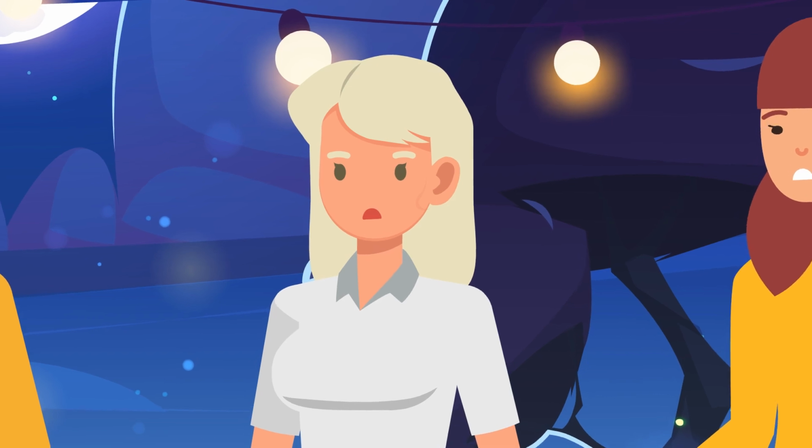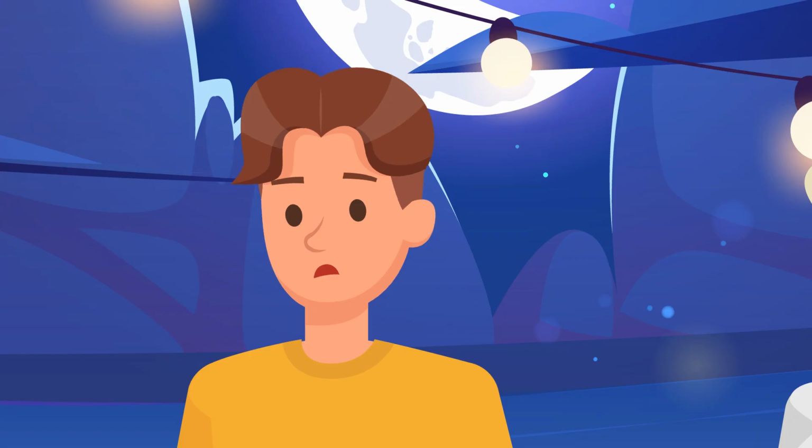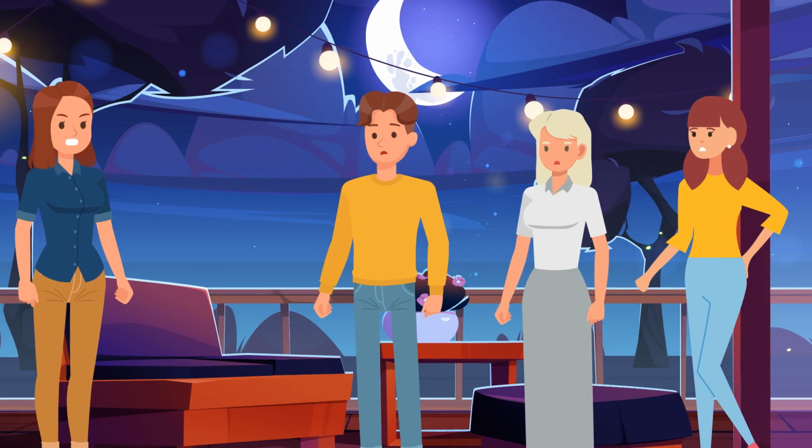Wendy says, "I went outside to watch the full moon. It's so beautiful tonight." Kyle says, "I was shooting a TikTok dance with Helga." Who ruined the cake?